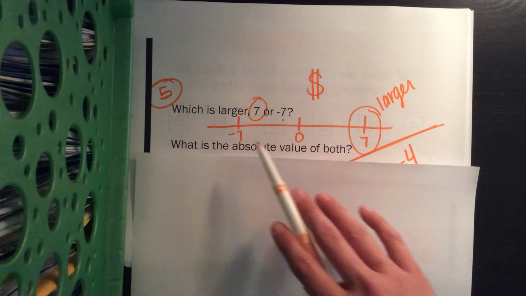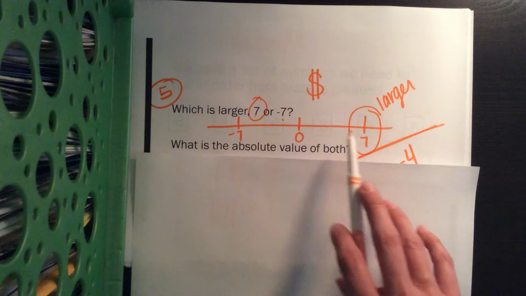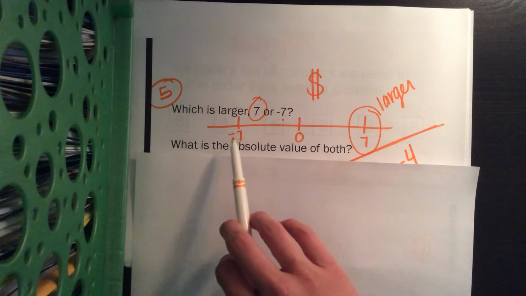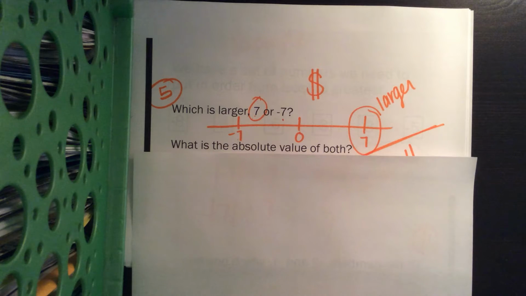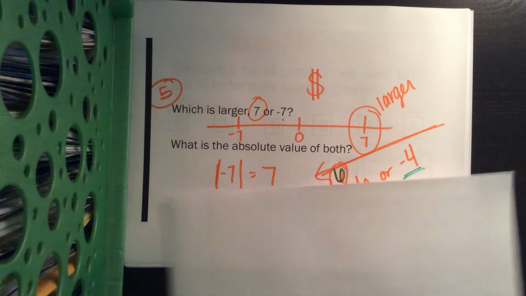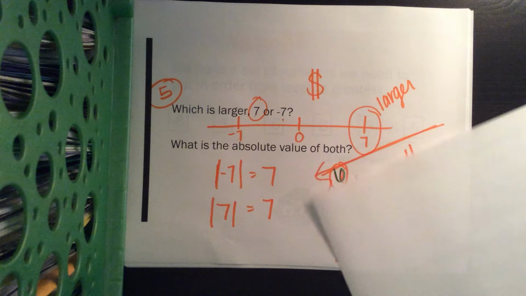And you can look at the number line as well. We have the number -7 all the way on the left and +7 on the right. So smallest to largest, we know that 7 is the largest. So what would be the absolute value of both of these numbers? The absolute value of -7 is 7, and the absolute value of +7 is 7. So the absolute values are equal.